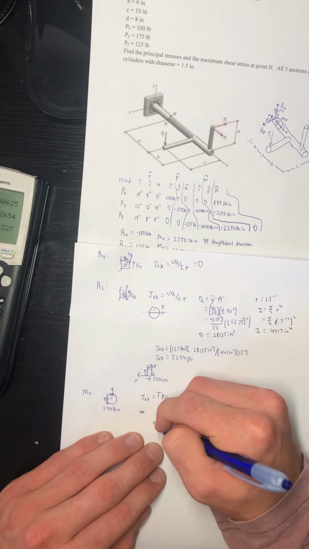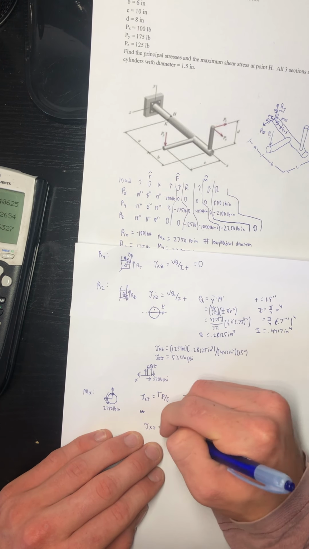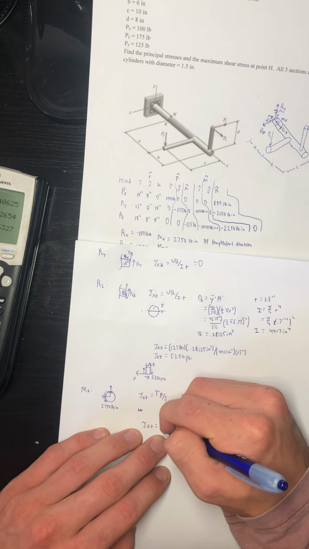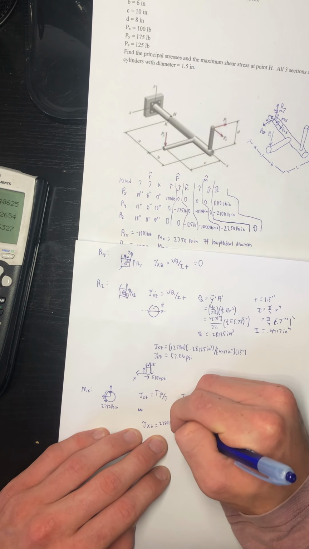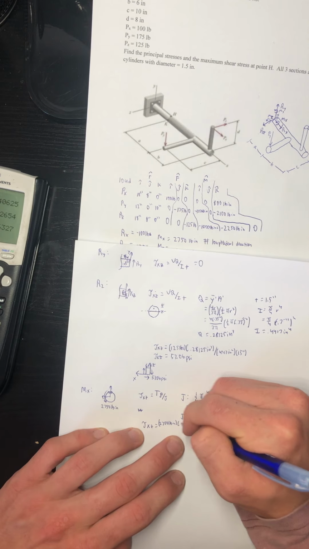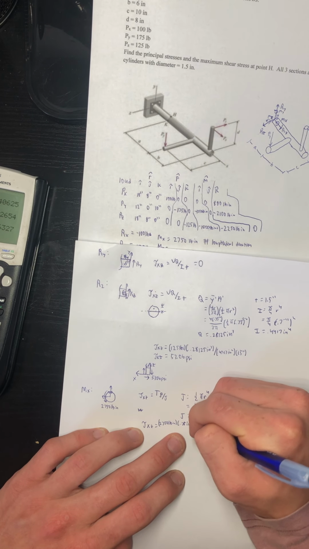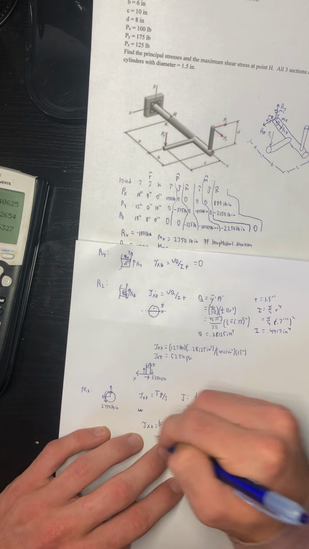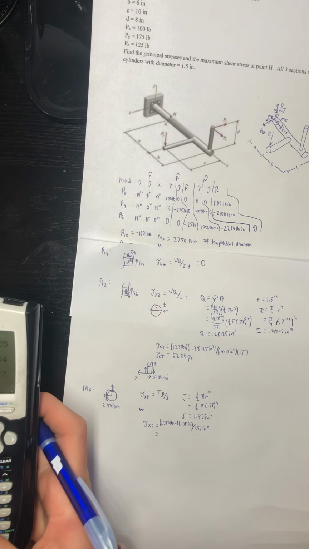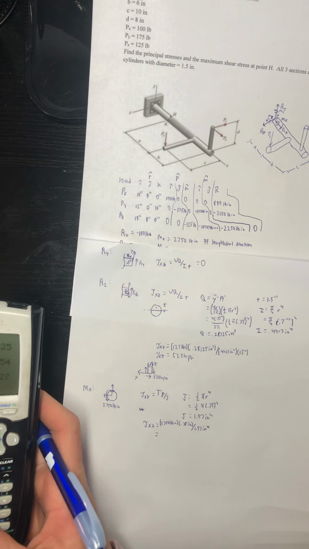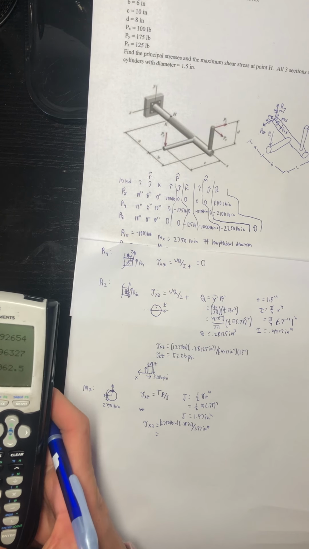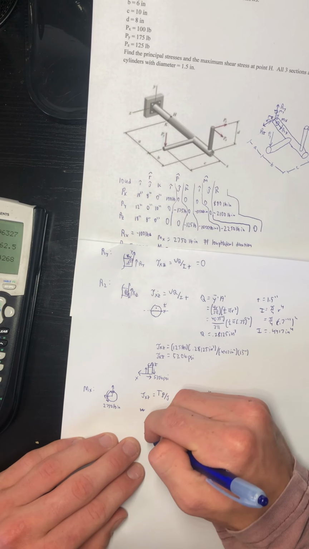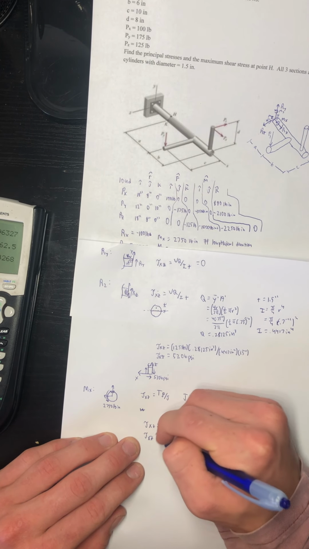Okay, so we can go ahead and now write tau xz is equal to 2,750 pound-inches times 0.75 inches divided by 1.57 inches to the 4th. All right, and that gives me a pretty big shear.